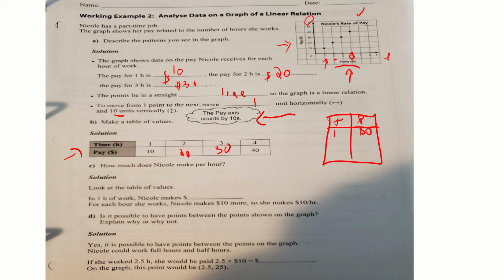So we have $40. So how much does Nicole make per hour? That's where you have to look at the data of this table of values and figure out how much she makes in 1 hour of work. So in 1 hour of work, Nicole makes $10. For each hour she works, Nicole makes 10 more. So she makes $10 an hour.